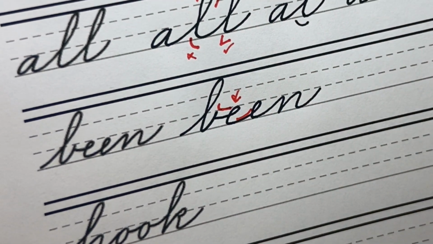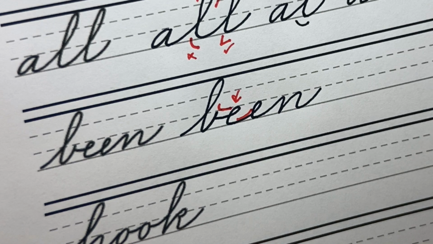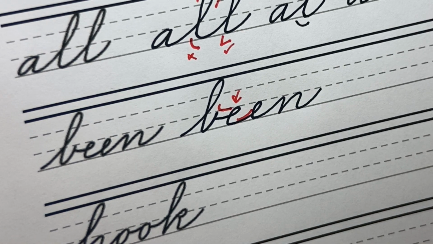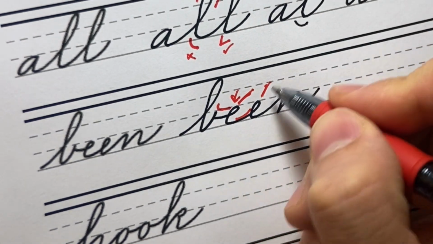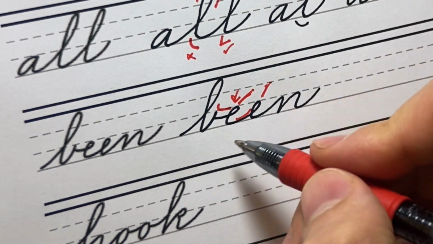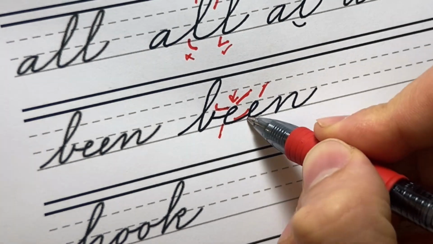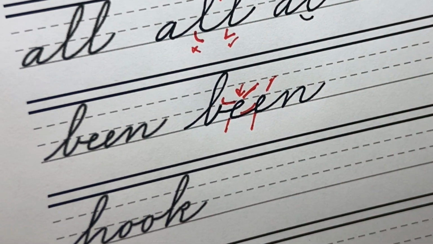So they're going to have a different look to them. There's no way to make them look exactly the same, and that's okay. The loop on this one's going to be on this angle, and this loop's going to be on that angle. Really, the best way to make them look similar is to have the backs of these downstrokes on the same slant.